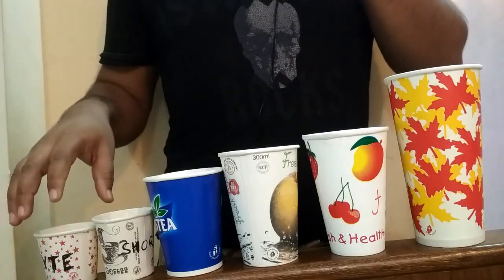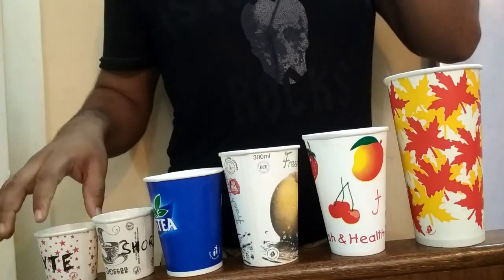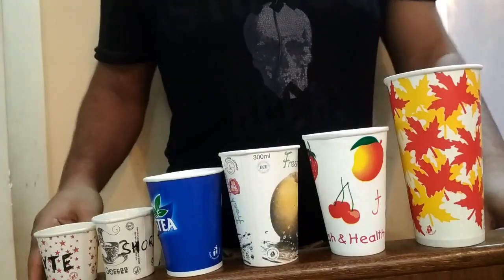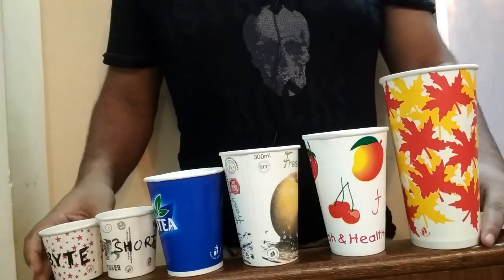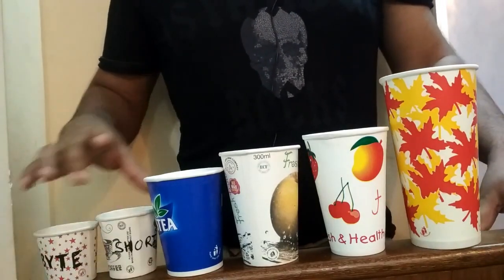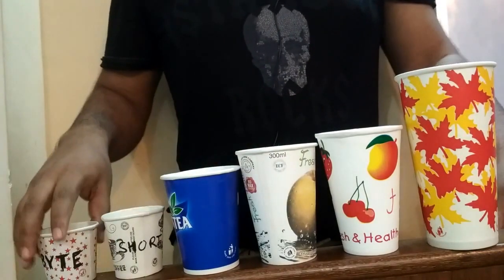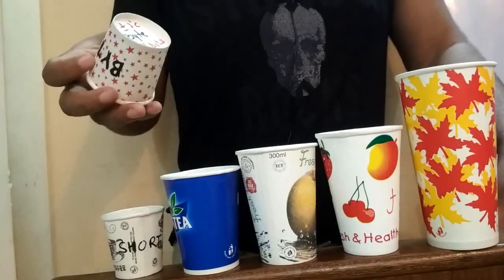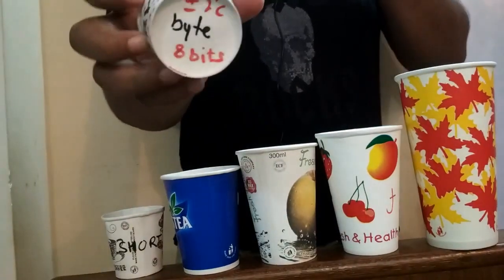So friends, now let us understand the concept of automatic promotion in Java. Here you can see I have some glasses, and actually these glasses are for you only, to understand automatic promotion better. These glasses have something at the bottom, and these will interest you.